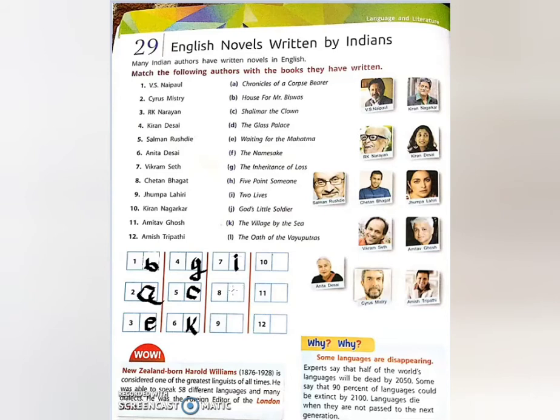You might have heard many stories from Vikram Seth. Chetan Bhagat, I do read his books, and his book here, the name of the book given over here is 5 Point Someone. The option is H. Jhumpa Lahiri.